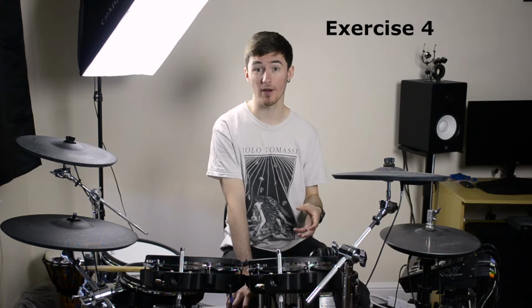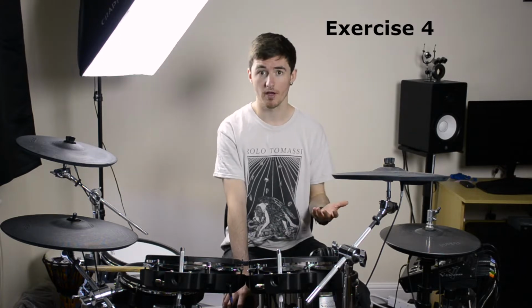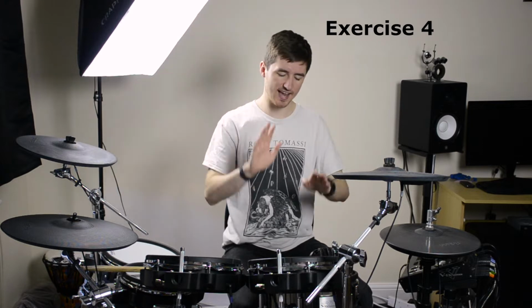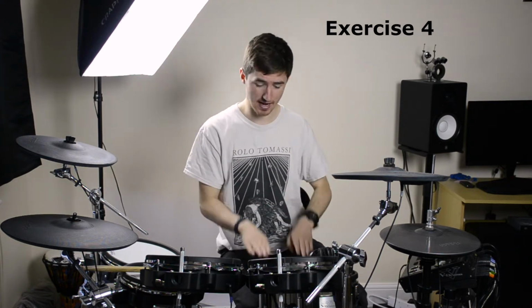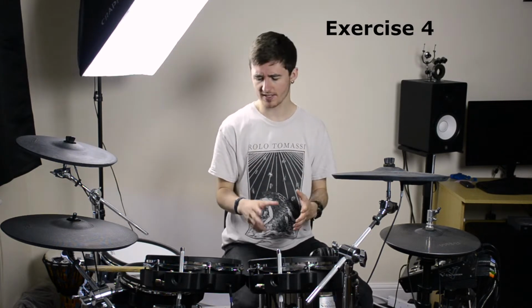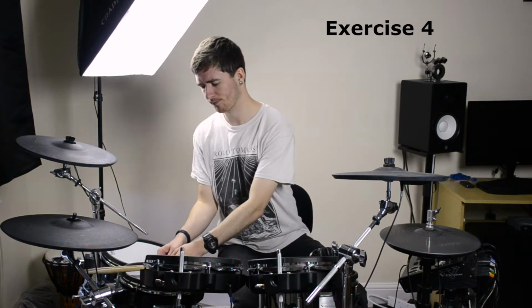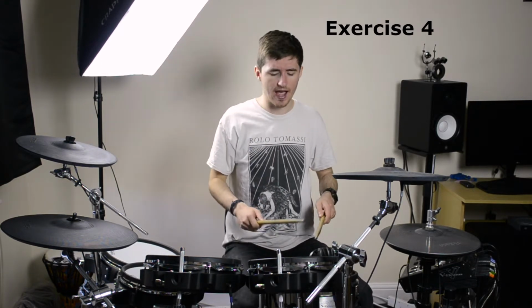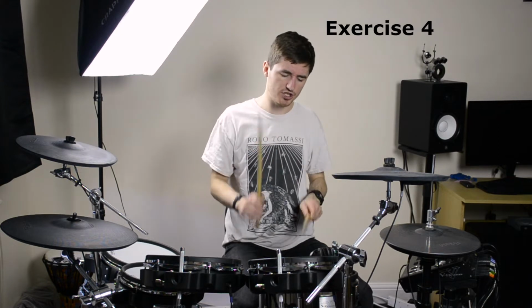So this next rudiment kind of has its own ghost note built into it. It's called a flam, which is essentially when you're playing two notes slightly separate instead of at the same time to make it sound like you're only playing one thick note. And essentially you want to be playing one accented note or just a louder note and then the previous note just before it.